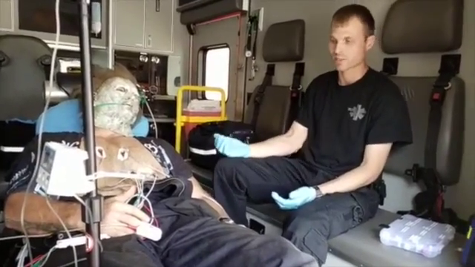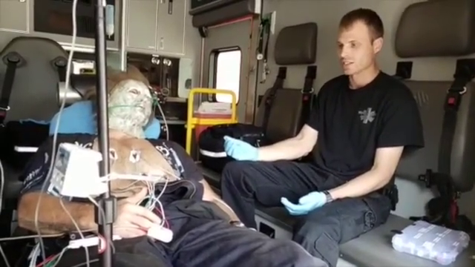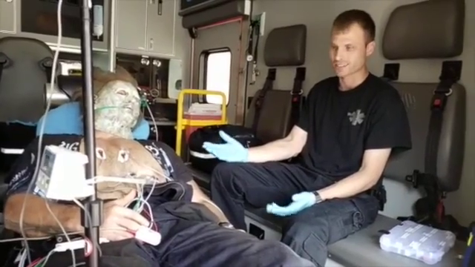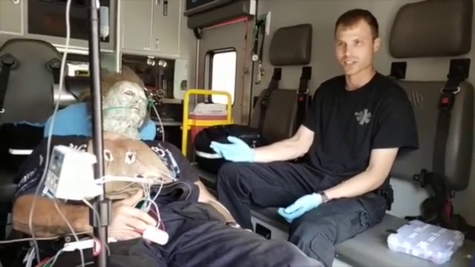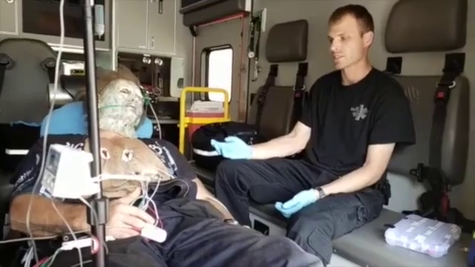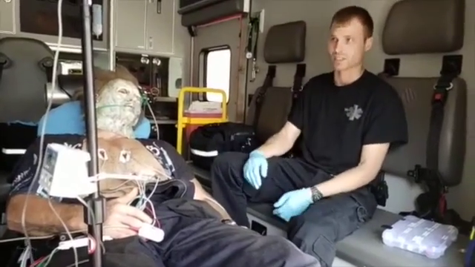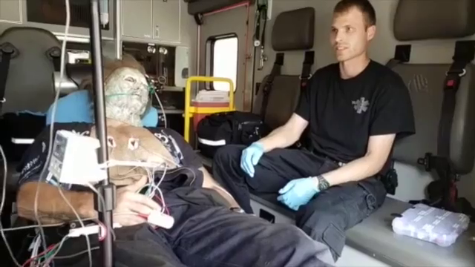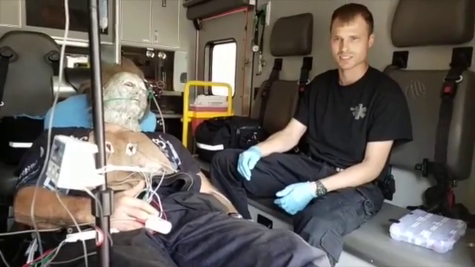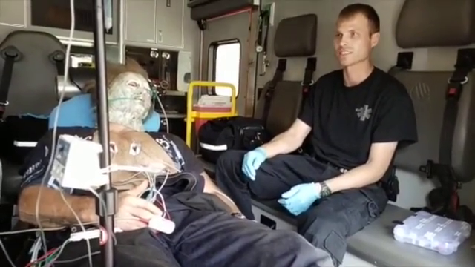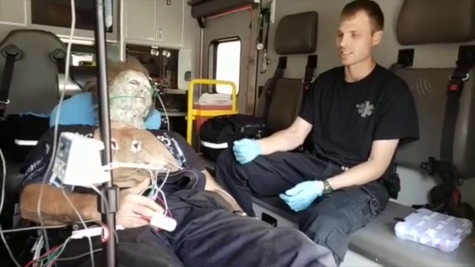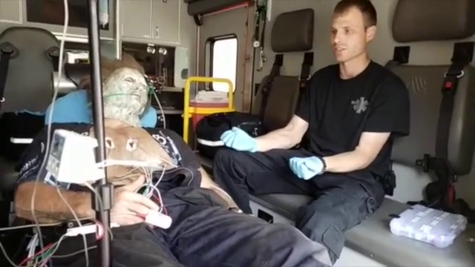The body has some compensatory mechanisms, but they're surprisingly bad at compensating for cardiogenic shock. One of the things it's going to do is utilize a system called the RAAS system. It's going to release a series of hormones that's actually going to constrict the vasculature.